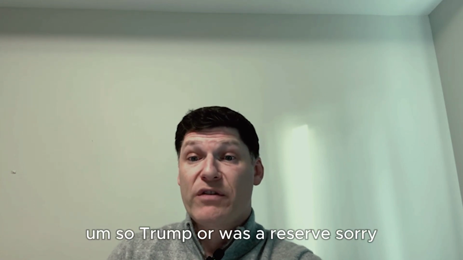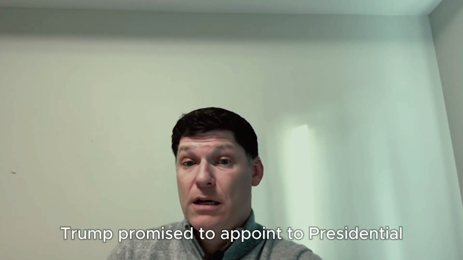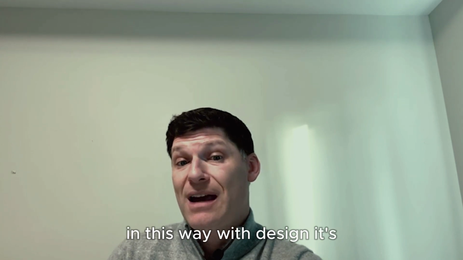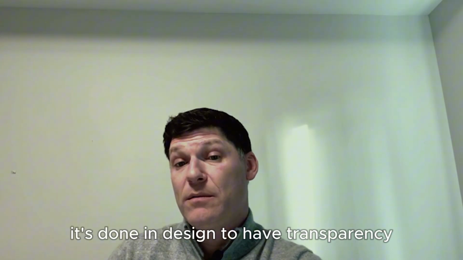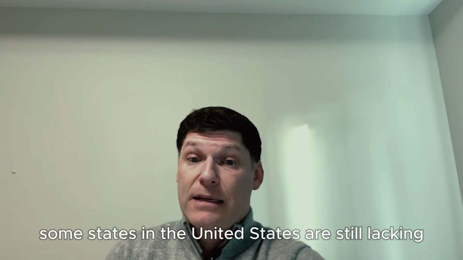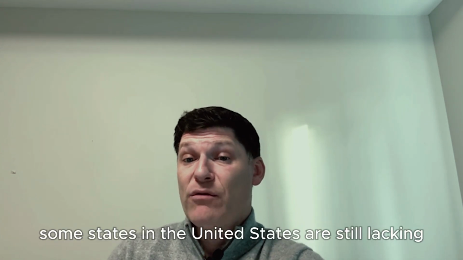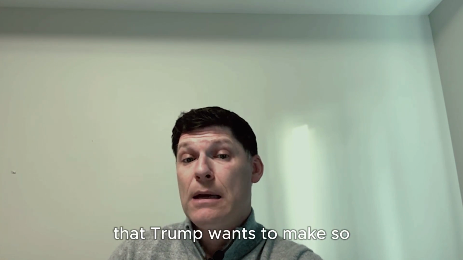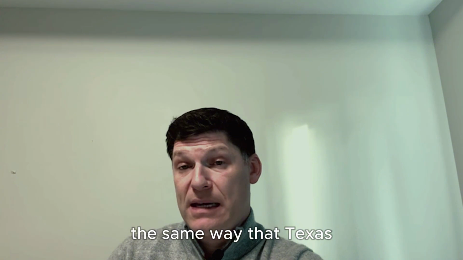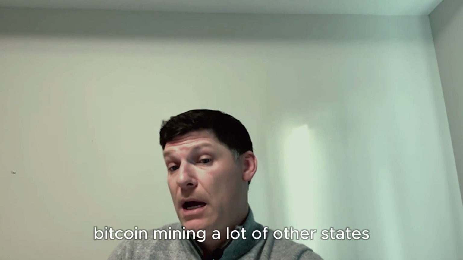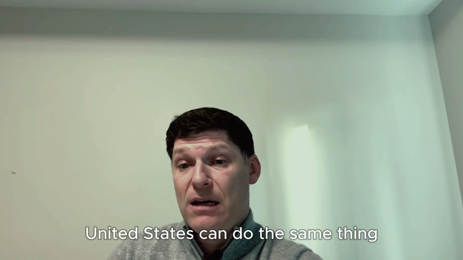So Trump promised to appoint a presidential Bitcoin advisory council. It's designed to have transparency and transparent regulatory guidelines. Some states in the United States are still lacking regulatory clarity and can benefit from the federal advisory that Trump wants to make. So the same way that Texas really benefits from digital asset mining, Bitcoin mining, a lot of other states in the United States can do the same thing.